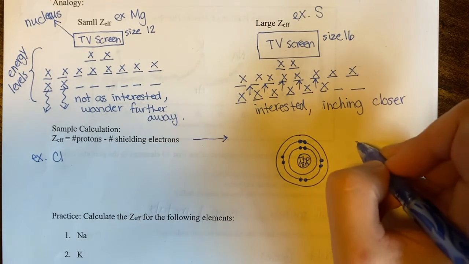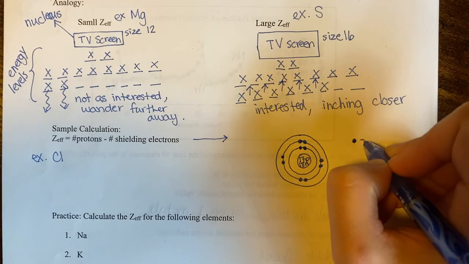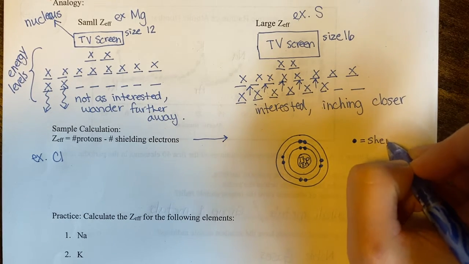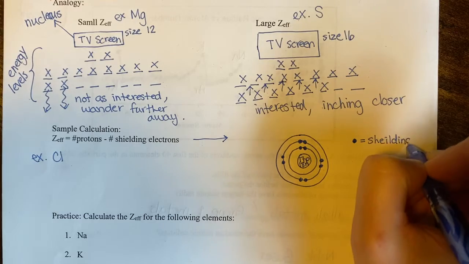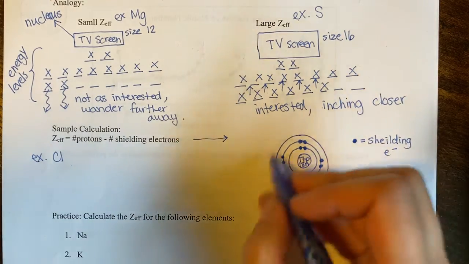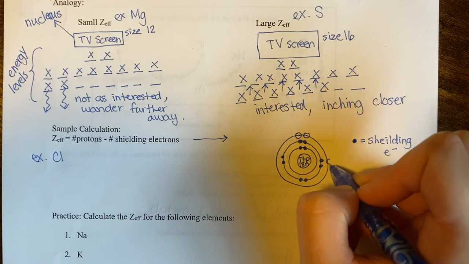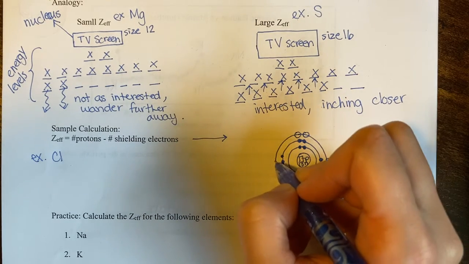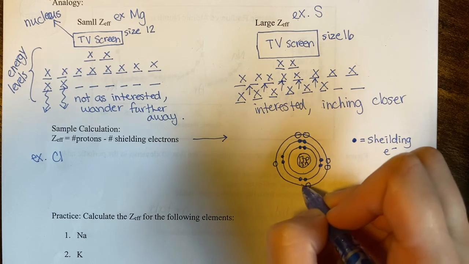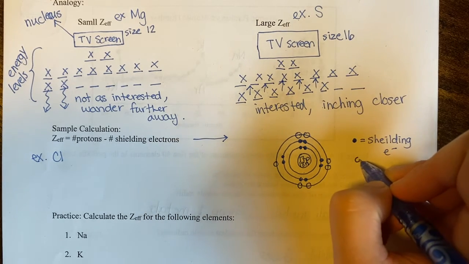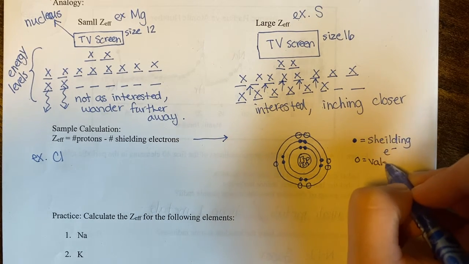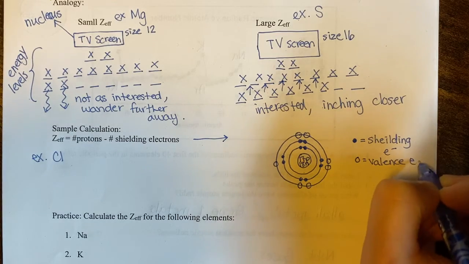So these are all the inside electrons, and those are called the shielding electrons. And then it has its valence electrons, which I'm going to draw a little bit differently. So 1, 2, 3, 4, 5, 6, 7. So the ones that look like this are the valence electrons.